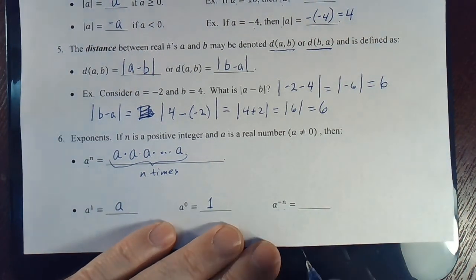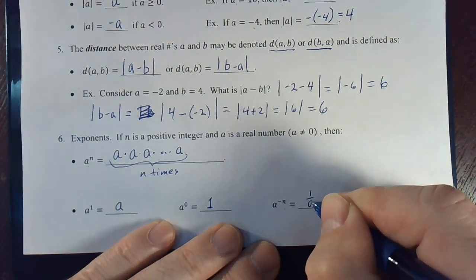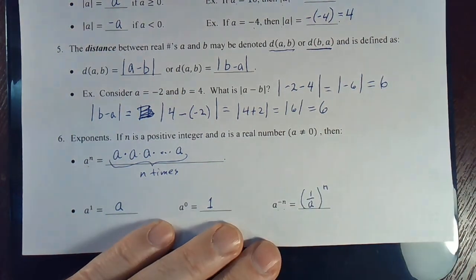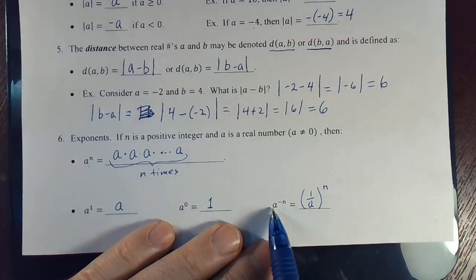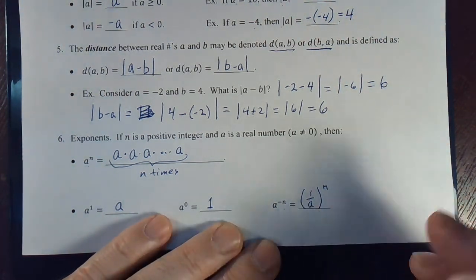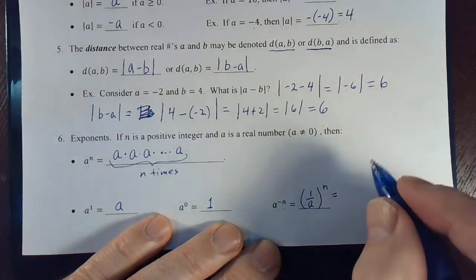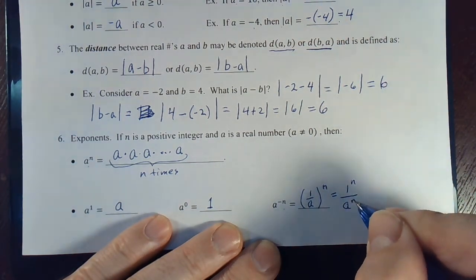And then what is a to the negative n? Well, that is equal to 1 over a to the positive n. The negative sign means take the reciprocal of the base. The reciprocal of a is 1 over a. So we can write this, and we'll get to this in the next video, like 1 to the n over a to the n.